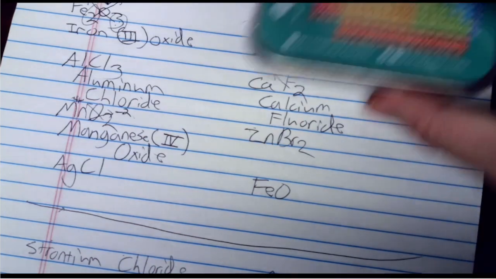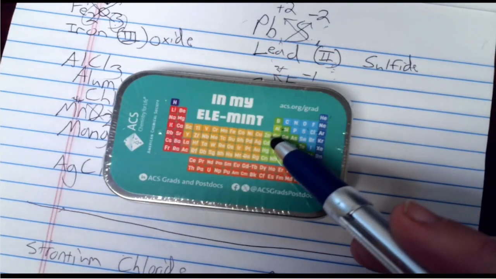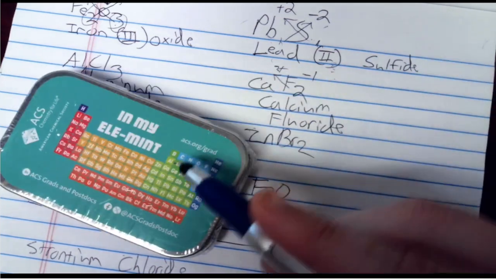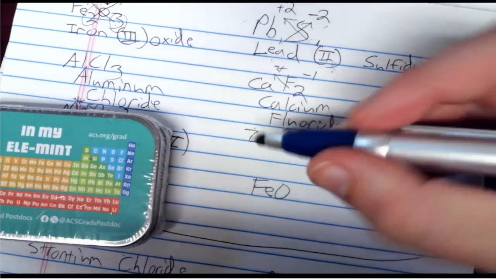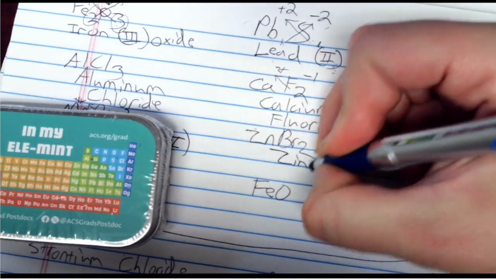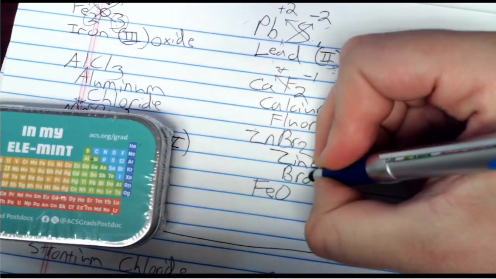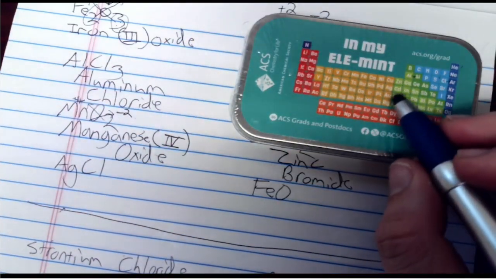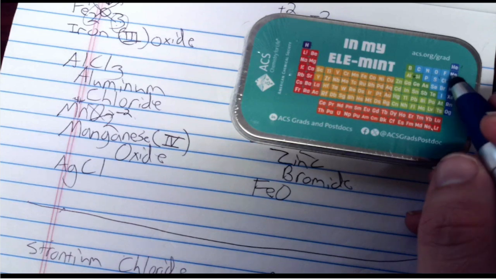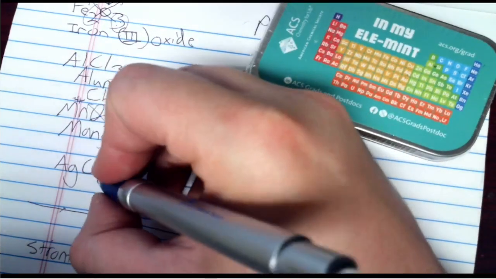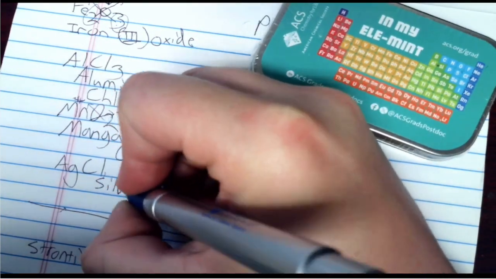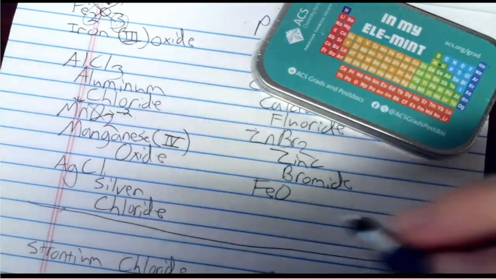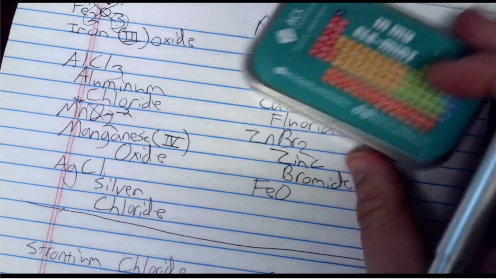Now we have zinc. One of our weird exceptions right there. Zinc and Br right there. So it just becomes zinc bromide. It's always the same thing. Silver and chlorine. So it becomes silver chloride. We don't have to say silver 1. It is assumed it's silver 1.